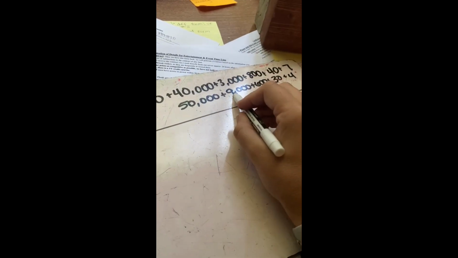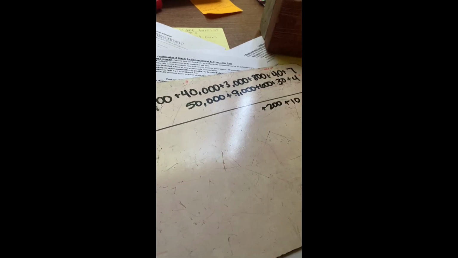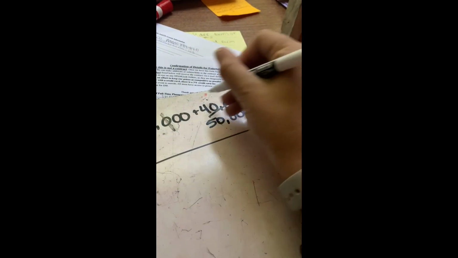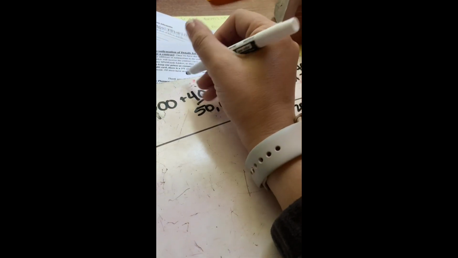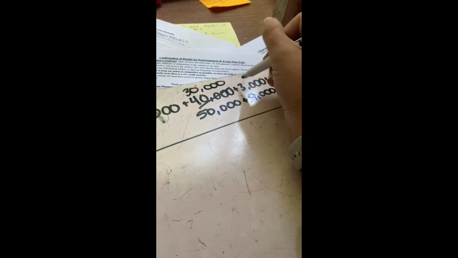3,000 minus 9,000. If I have 3,000, I can't take 9,000 away from it. So I come over next door and they can help me out. And because they're in the 10,000s place, they can give me 10,000, which makes this 30,000.